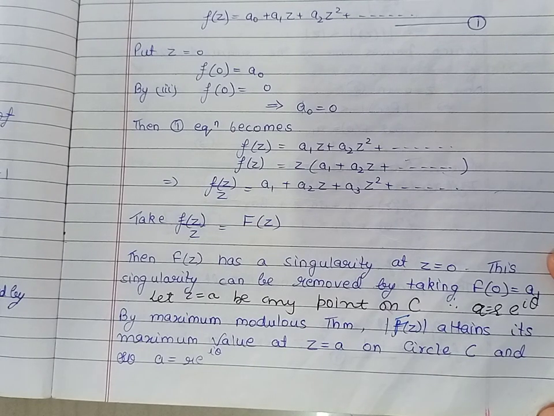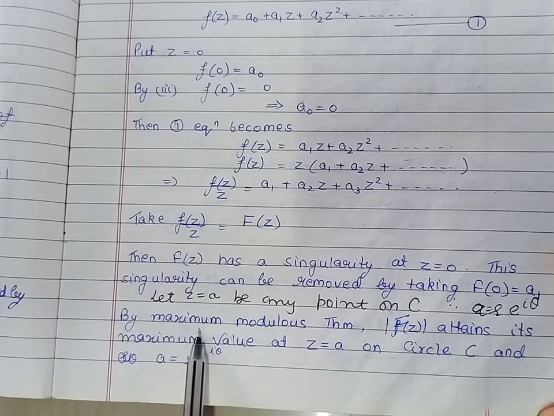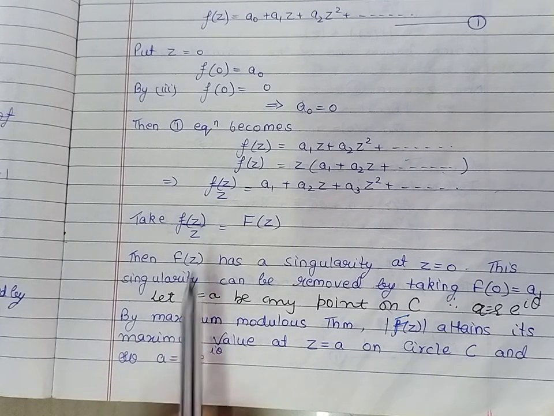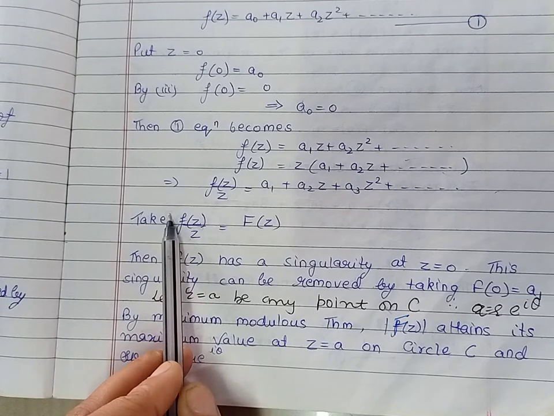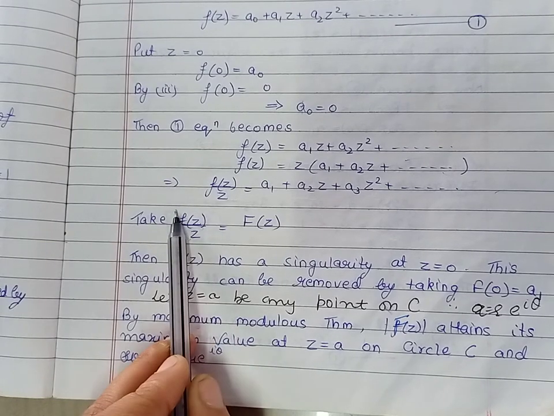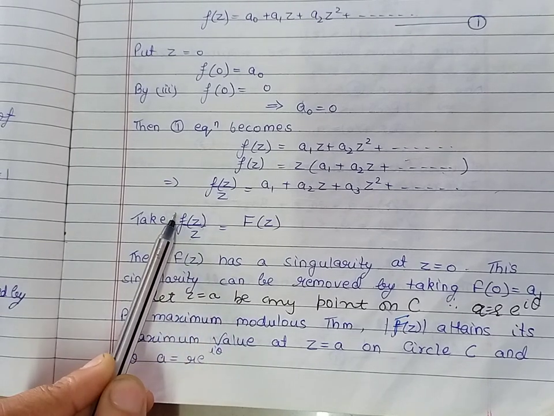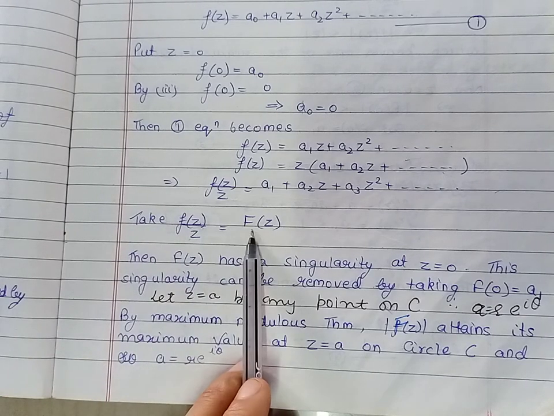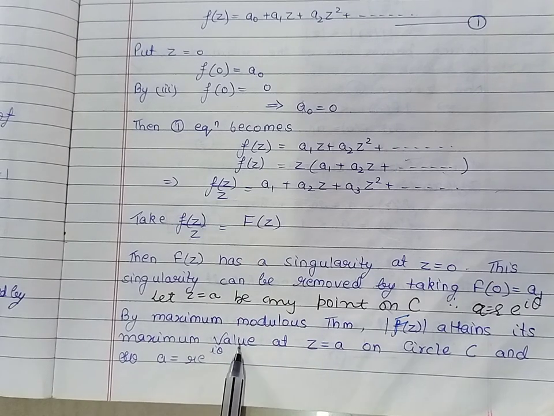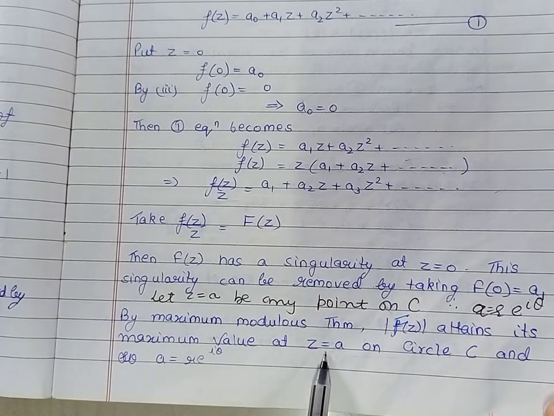Now we can use the maximum modulus principle. According to the maximum modulus principle, because this function is an analytic function, its modulus will attain the maximum value at the boundary of circle C. So we can say |F(z)| attains maximum value at z = a.